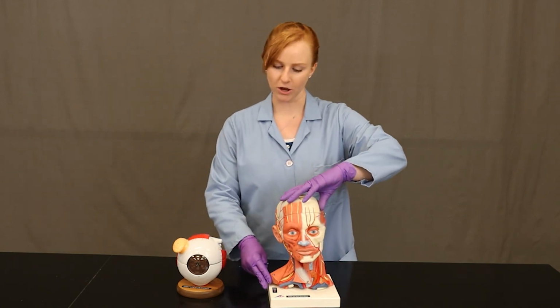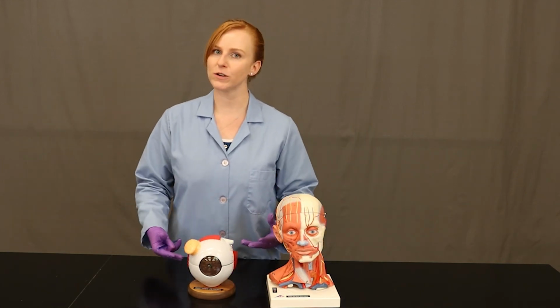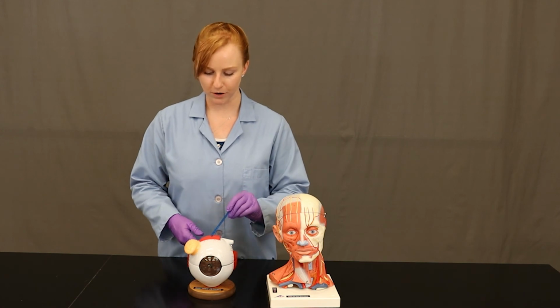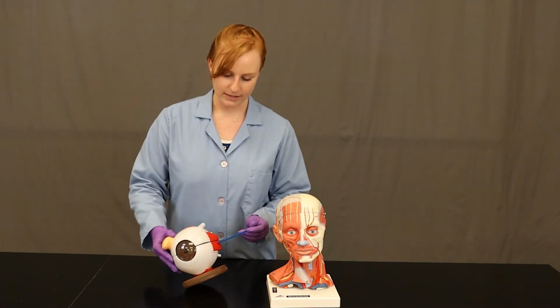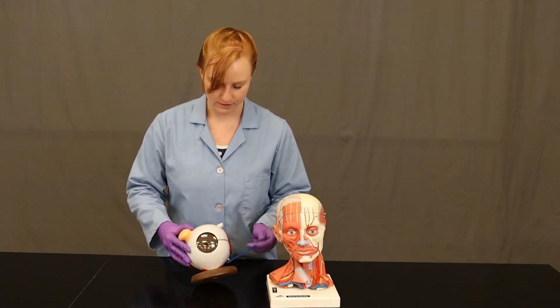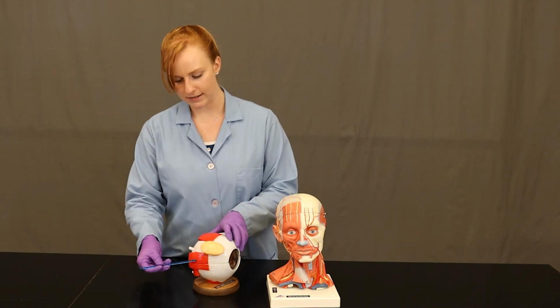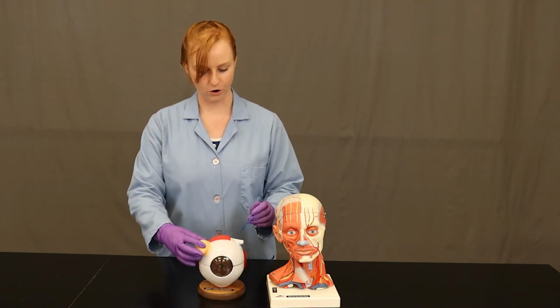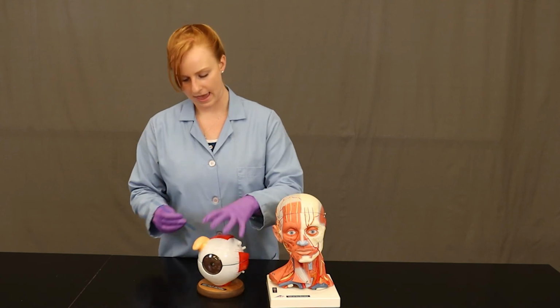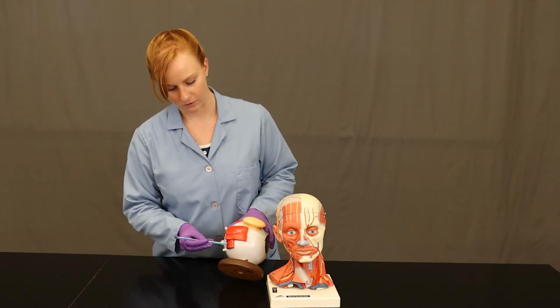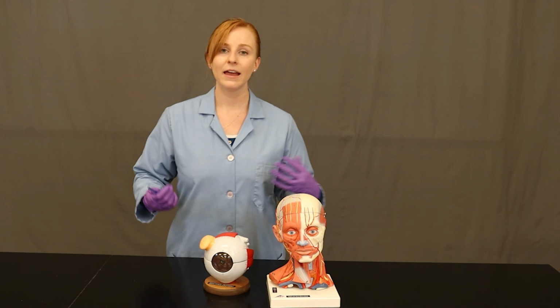Then I've additionally taught you about the extrinsic eye muscles: superior rectus, medial rectus, inferior rectus, lateral rectus, superior oblique right here, and inferior oblique right here. Now go ahead and practice these muscles using the labeled and unlabeled images provided, and then you can apply these on the lab exercises.